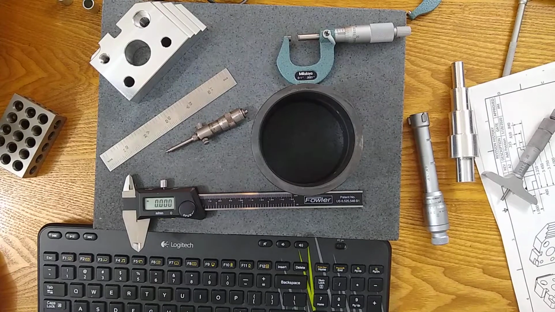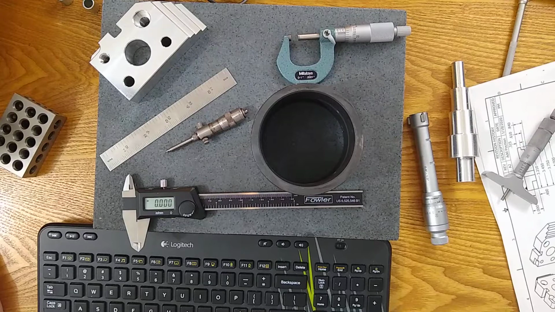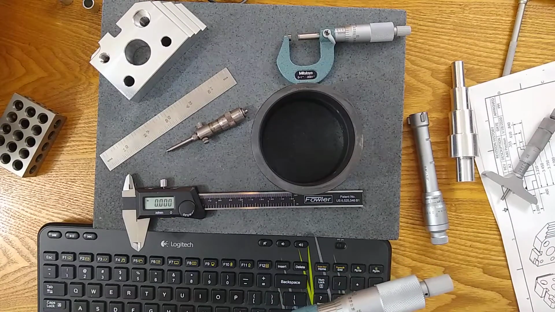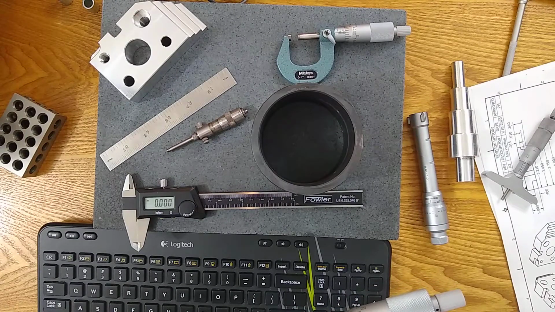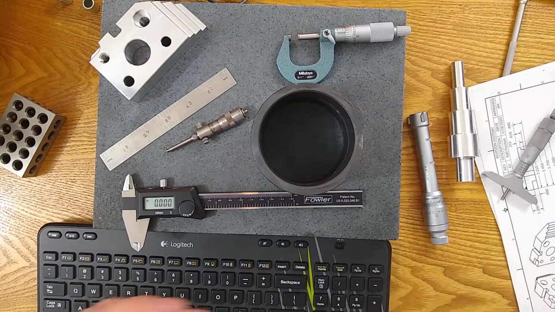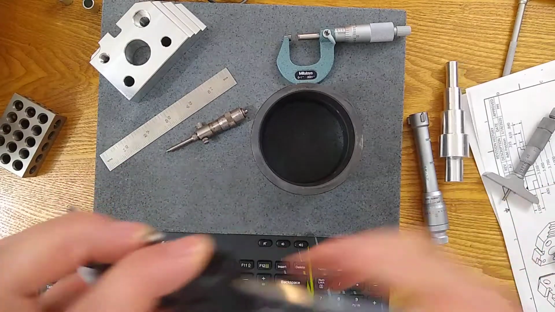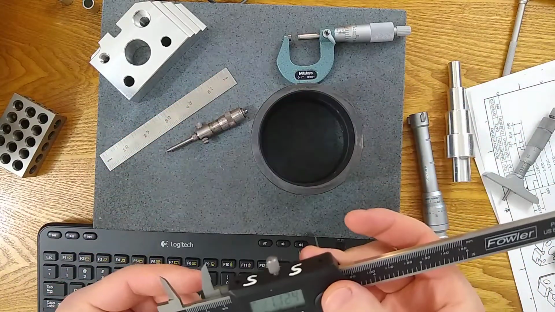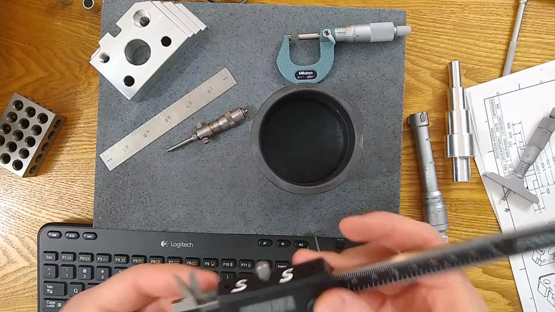With the micrometer, our accuracy is plus or minus 2 10,000ths. So plus or minus 2 10,000ths from here will take us between 4.0144 and 4.0148. Either way, we're in spec. So we took a less accurate tool, we measured our part, and we said, oh, we're right on the edge of tolerance. We might be out of tolerance because of the accuracy.